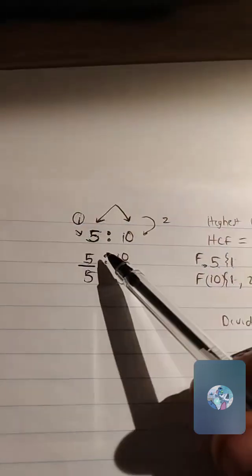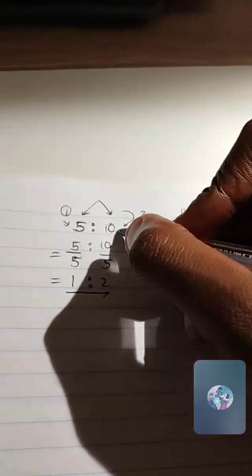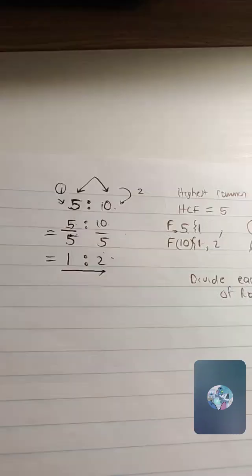So I'm going to take 5 divided by 5, and 10 divided by 5. What is 5 divided by 5? 1. What is 10 divided by 5? 2. So the simplified ratio of 5 is to 10 is 1 is to 2.